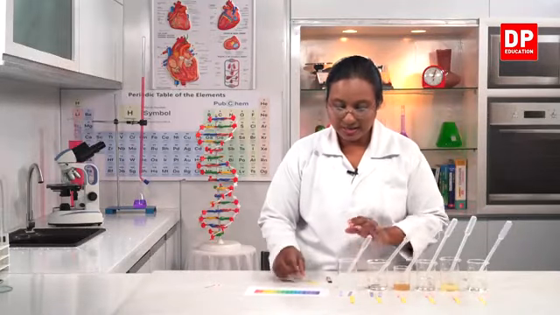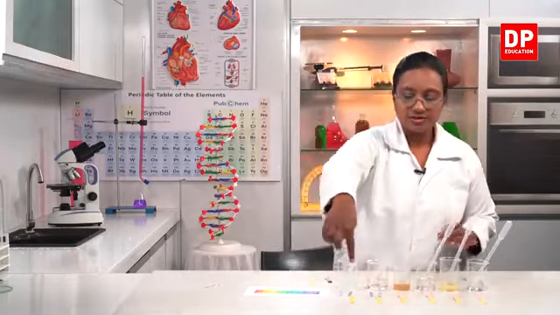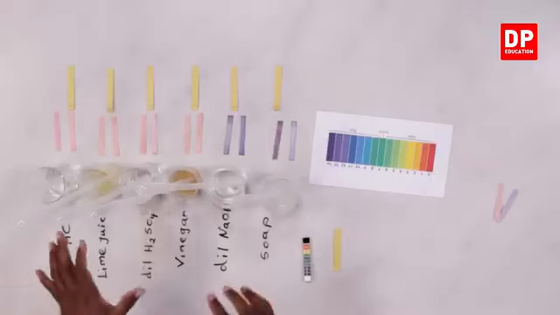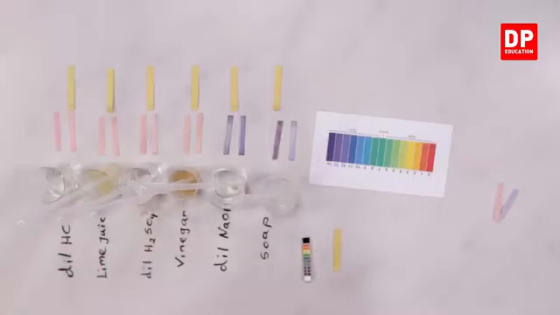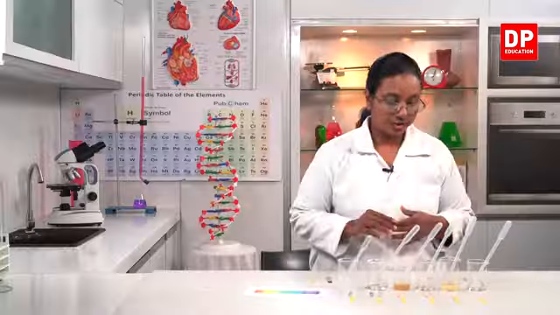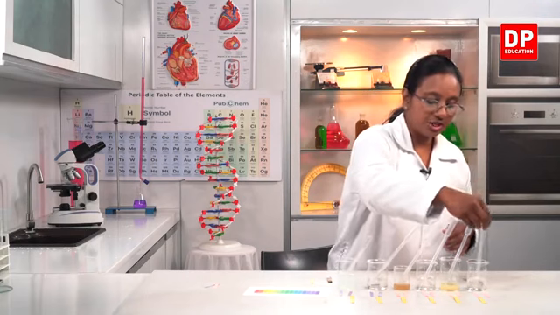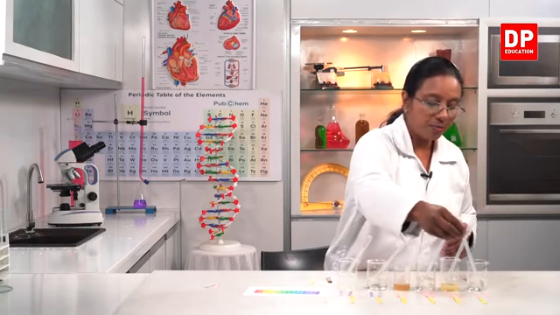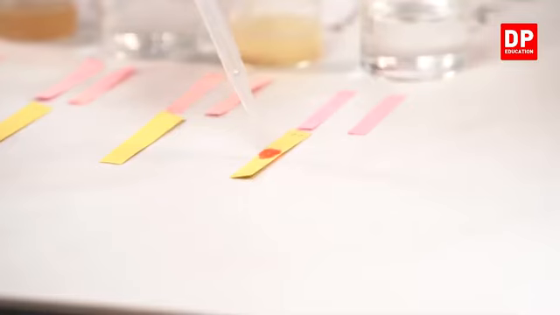So again, as I did before, I have strips of pH paper placed in front of the solutions that we are going to test. Now here dilute hydrochloric acid, lime juice, dilute sulfuric acid, vinegar, dilute sodium hydroxide and soap water. So from each solution, I am going to put a drop on the pH paper. So now you can see the color changes.